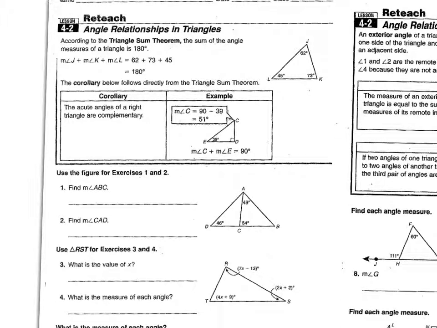Section 5.2 is a continuation of the triangles unit. And here we review the angle sum theorem. The angle sum theorem is the one that says that the sum of the angles is equal to 180. Okay, so the three angles add up to 180 degrees.